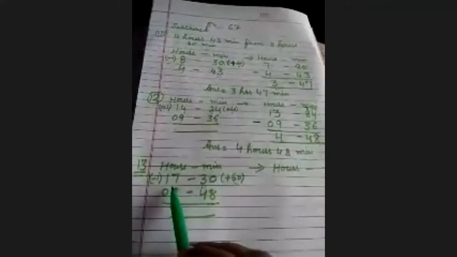Now next is hours and minutes. 60 plus 30 is 90, and 17 minus 1 is 16. Clear, beta? Now subtract 8 hours and 48 minutes.